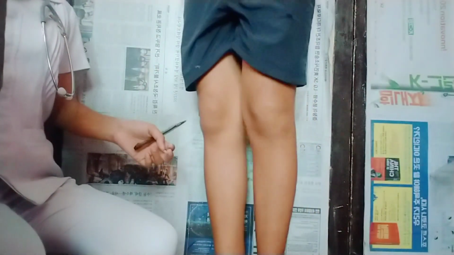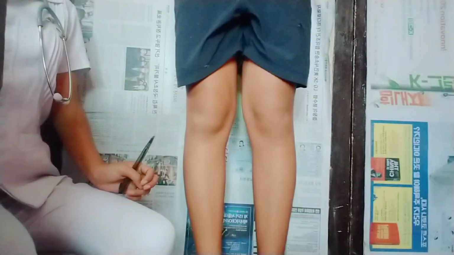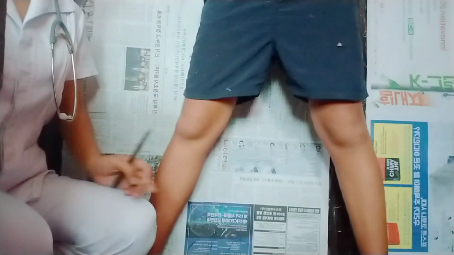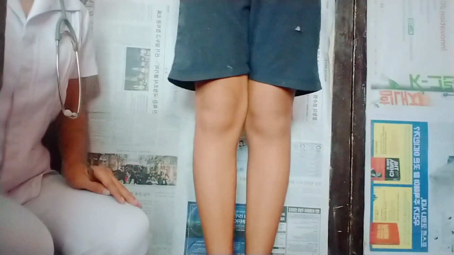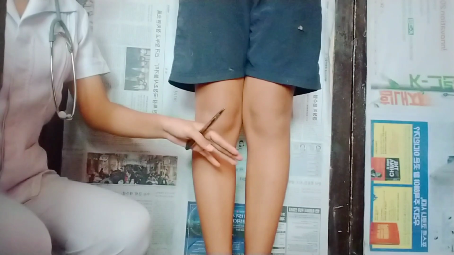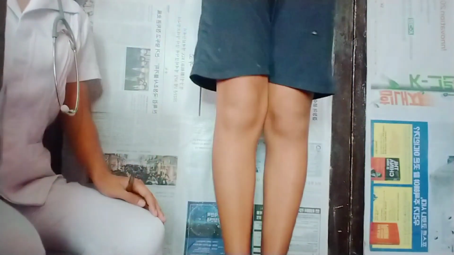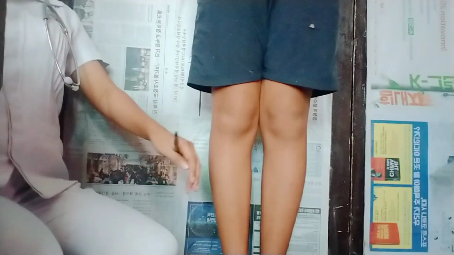So, next is the abduction and adduction. Okay. Alright. So, next is the external rotation.